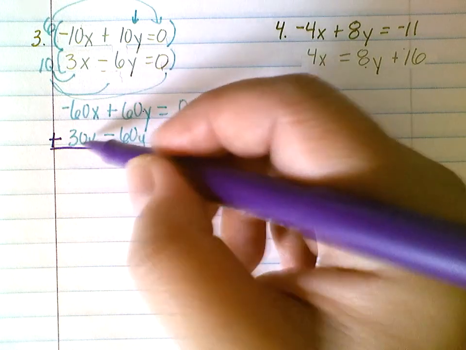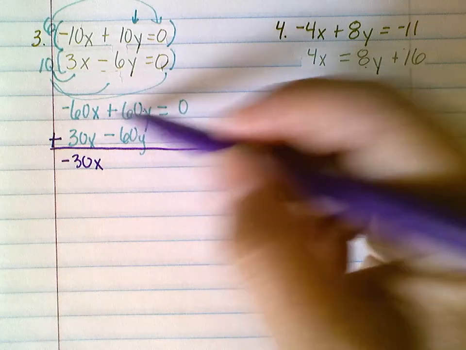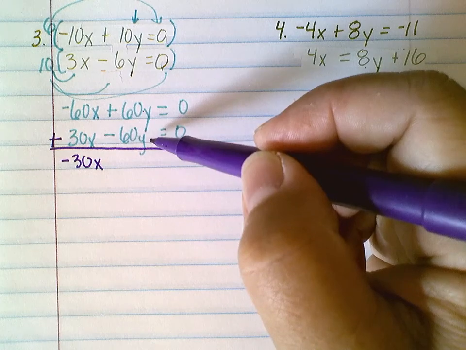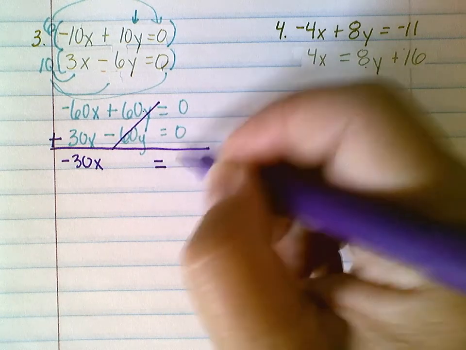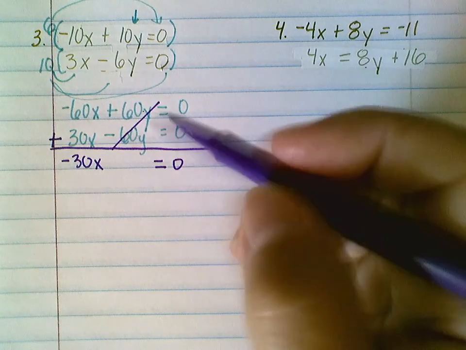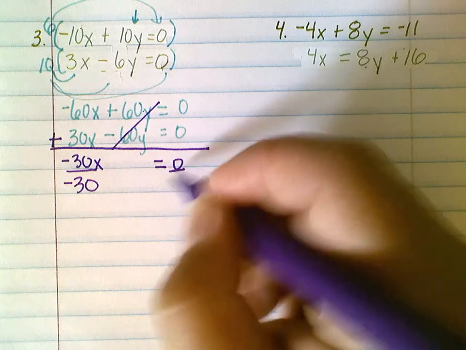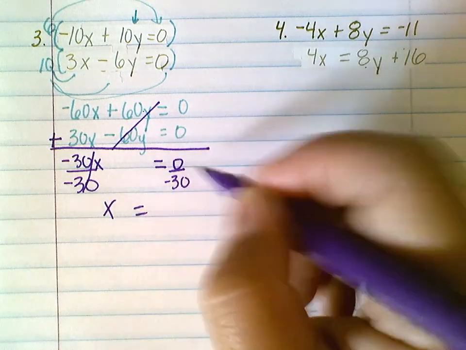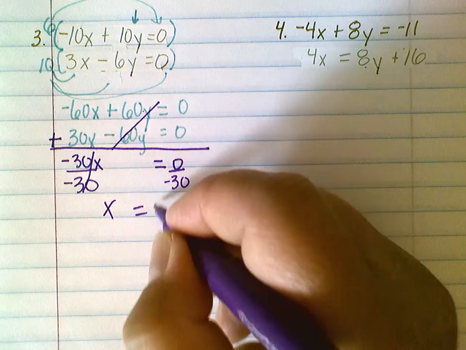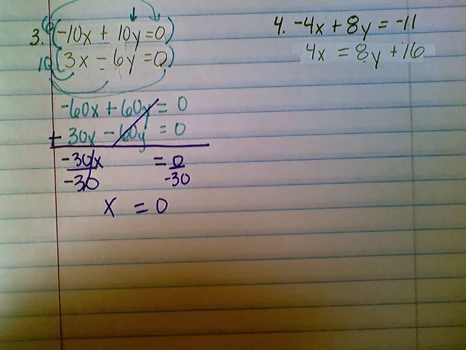Negative 60x plus 30x is negative 30x. Positive 60y plus negative 60y is eliminated. 0 plus 0 is 0. Next step will be to divide by negative 30. I have students get kind of panicky when they see the 0, but it's okay. 0 divided by negative 30 is 0. 0 is a number. It is a valid answer.